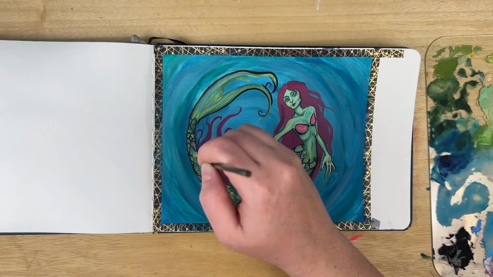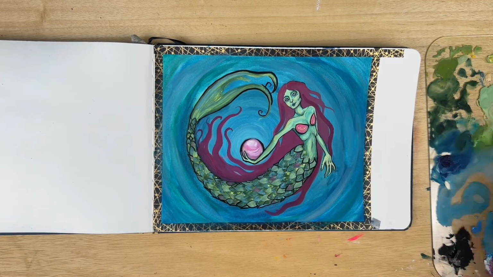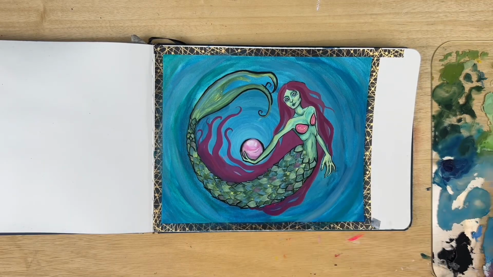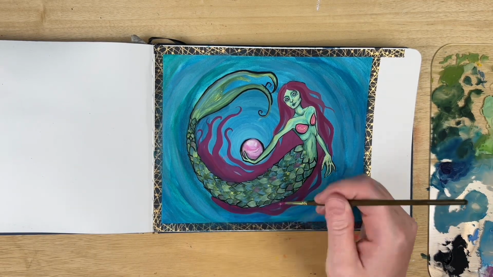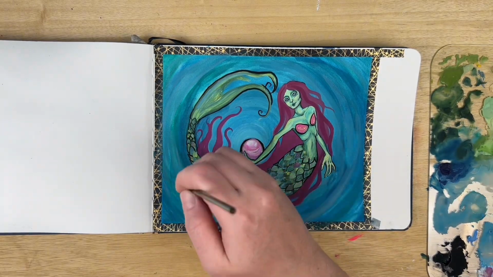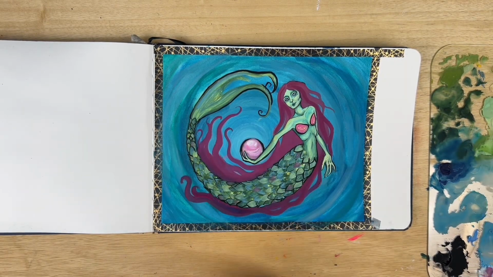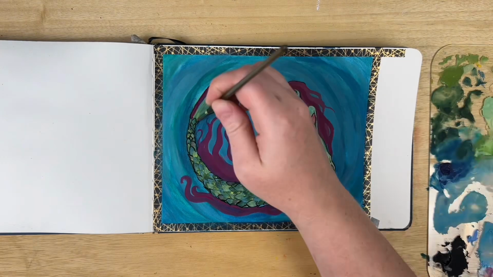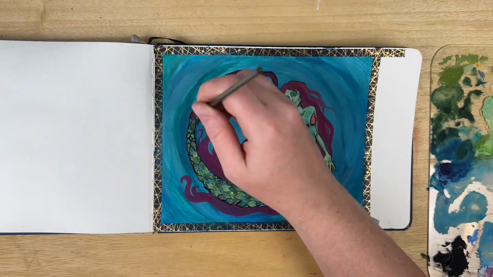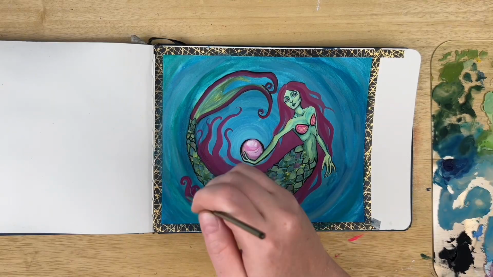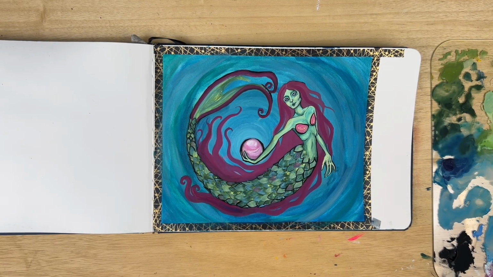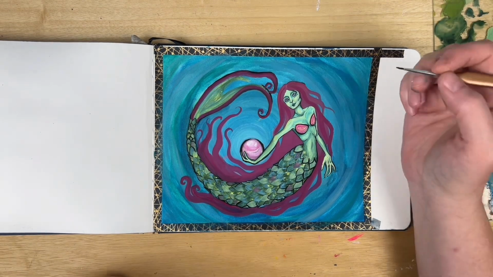Now, specifically working on this mermaid, I wanted to talk a little bit about how I feel when I'm not using reference. Sometimes I feel a little bit insecure. And when I started working on this mermaid, I'm like, oh man, I don't know how I feel about how she looks. She's not very realistic. I wasn't going for realistic. I don't know why I was worried about that, but I was. And I was a little bit insecure. I wasn't sure, man, maybe I'm not just going to finish this. But I pushed through because that's how I work through that stuff, is I just do it anyway and see what happens.